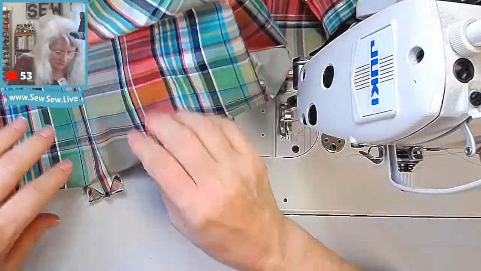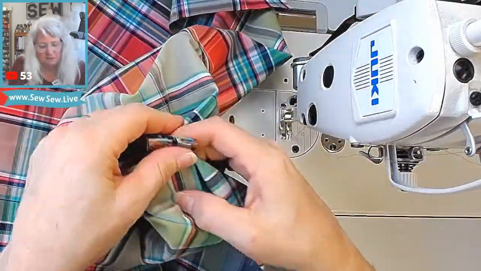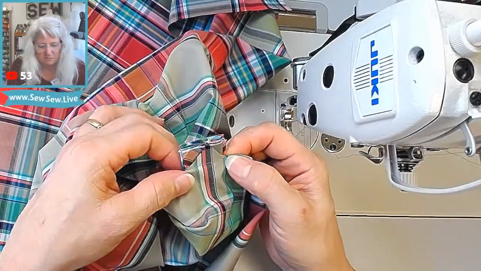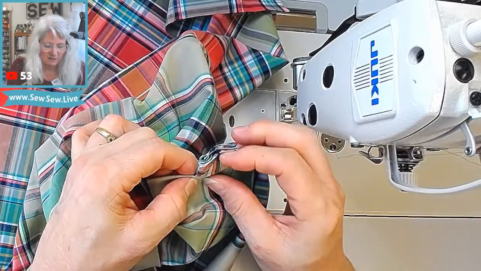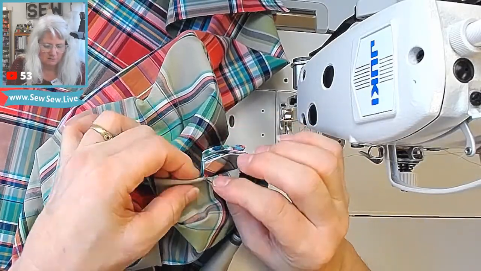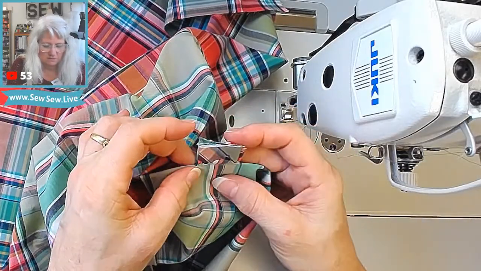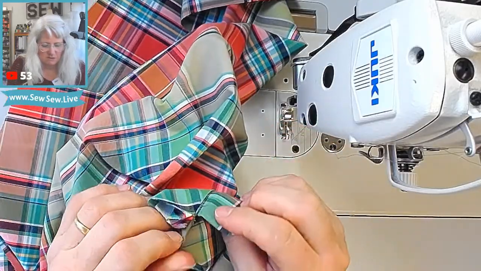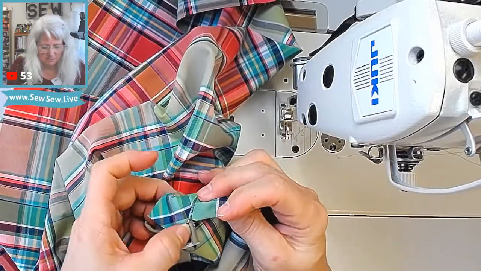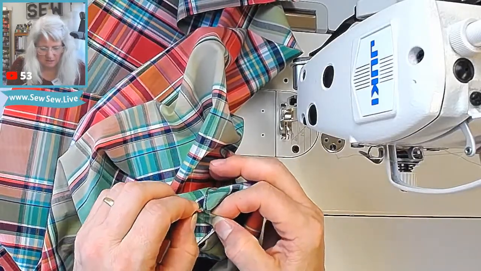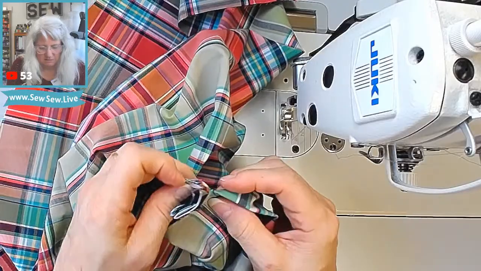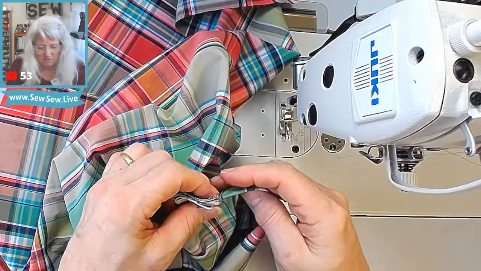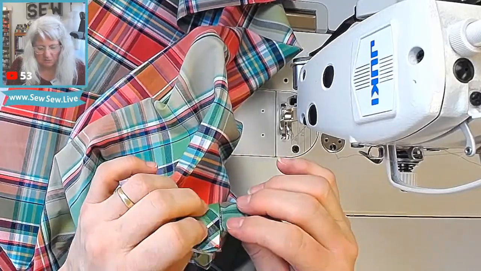All right, I'm gonna, oof, I don't want to clip this. It fits in there. Right here. I'm scared to clip it more.